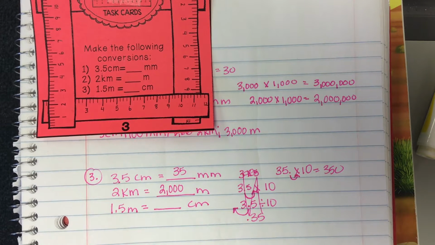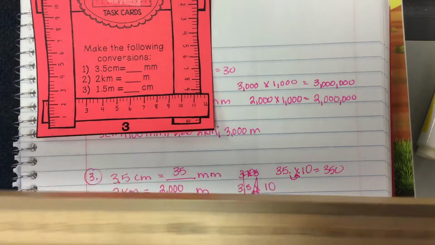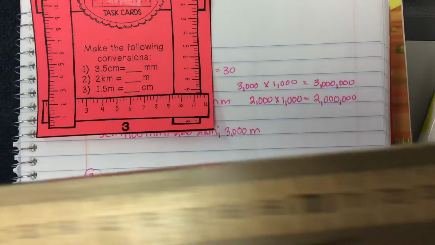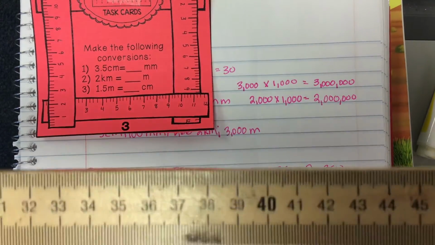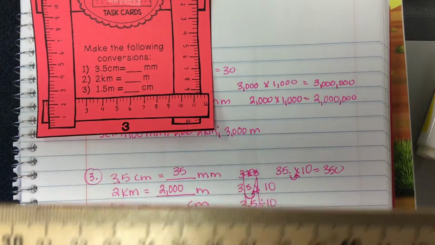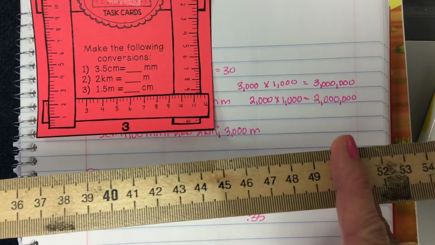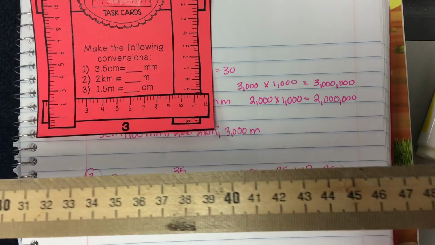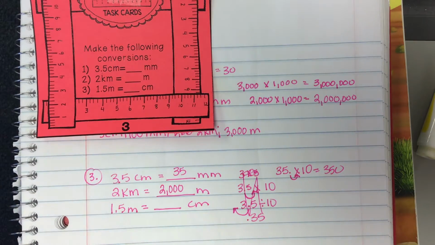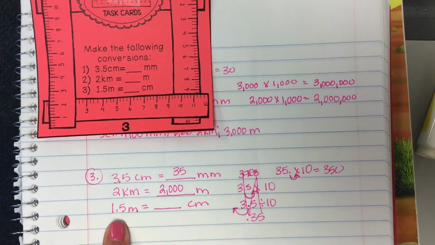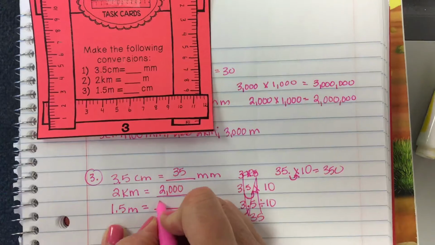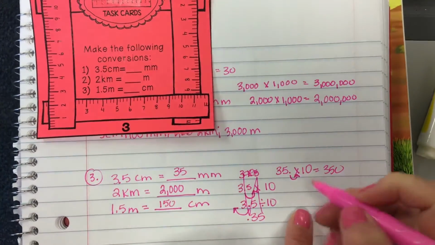Okay? Here's 1 meter. How many centimeters are in this meter? 100. What if I take half of that meter? How many centimeters in half the meter, Kinley? 50. So 1.5 meters is equal to 150 centimeters.